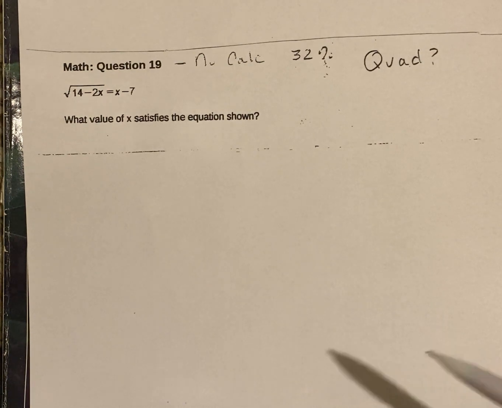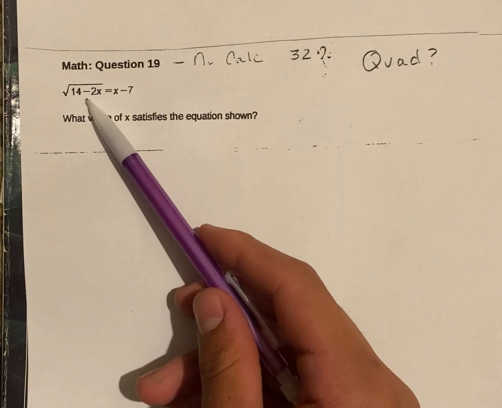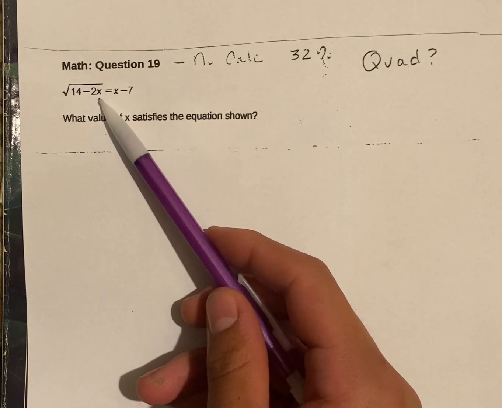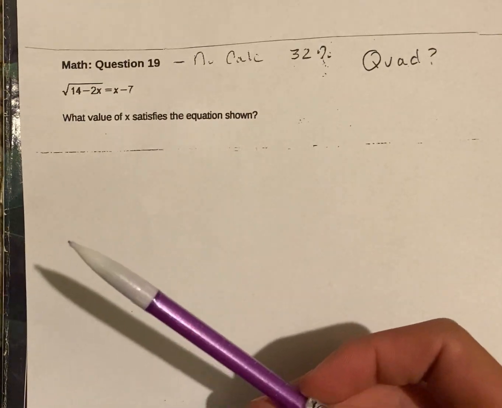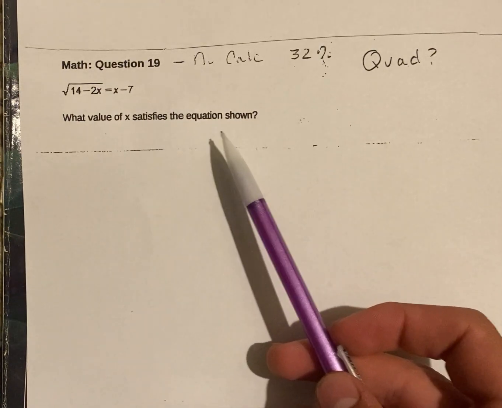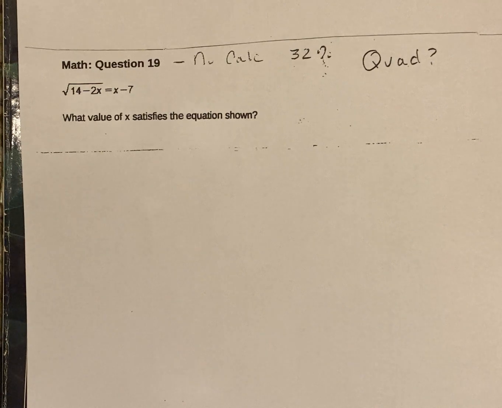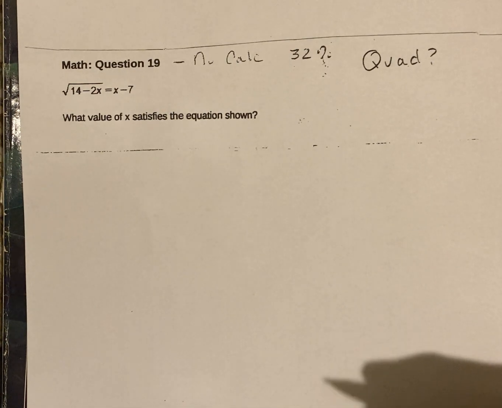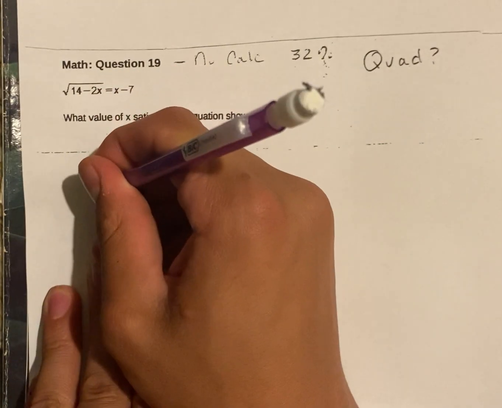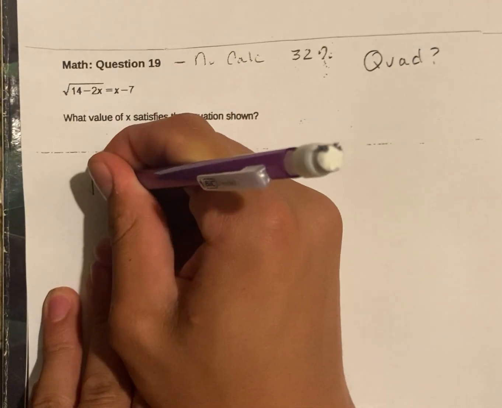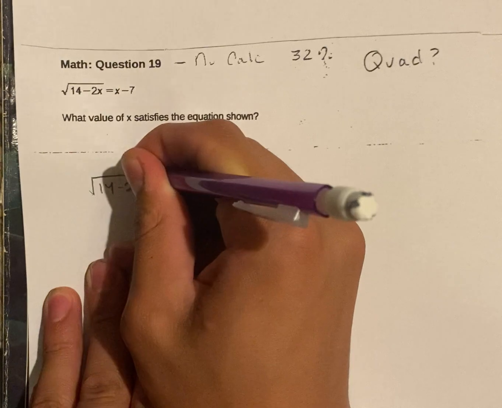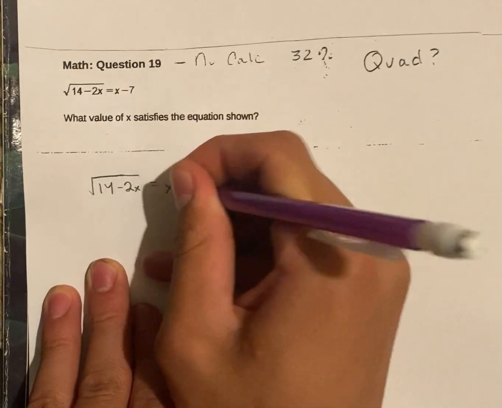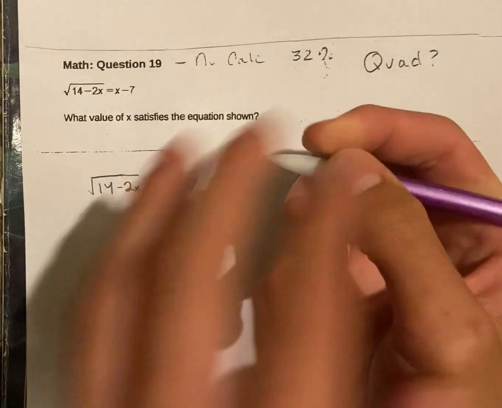This states the square root of 14 minus 2x equals x minus 7. What is the value of x that satisfies the equation shown? So, let's start off with writing out this equation. Square root of 14 minus 2x equals x minus 7.